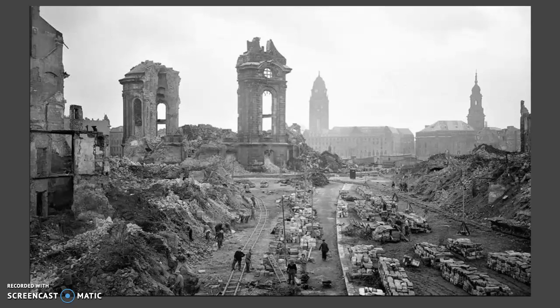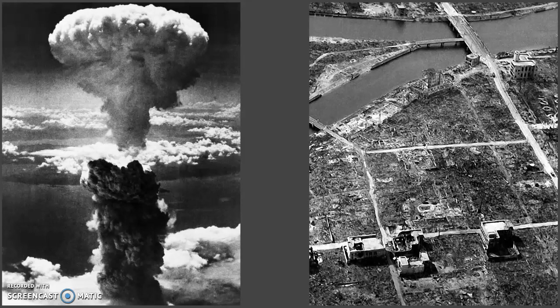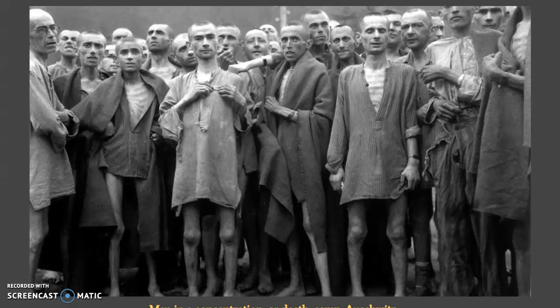Okay, so here's a picture. This is when bombs had landed in Dresden, Germany. This is the wreckage that Golding had seen. And then there's a picture of the mushroom cloud of an atomic bomb in Hiroshima, Japan. And then over here on the right, you can see how the land is just leveled. There's only a few buildings that are still standing. You just see how much is completely destroyed. It was very devastating and evil. And then here you see some people that were at a concentration or death camp in Auschwitz, Germany. And you just see how skinny they are, these poor people.